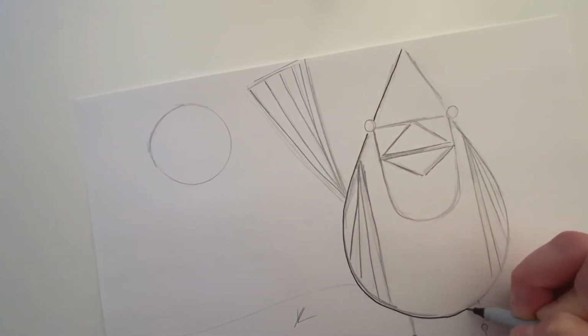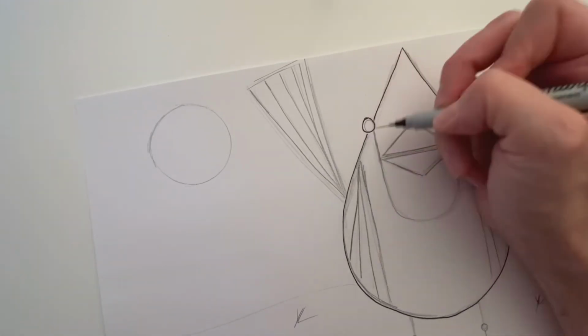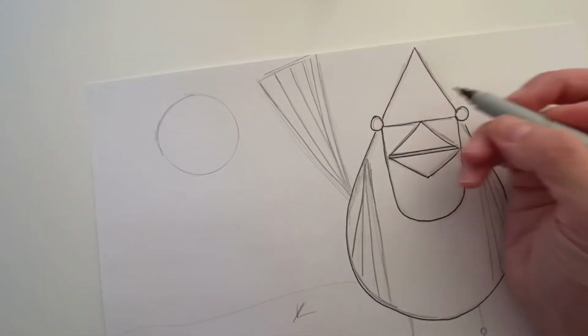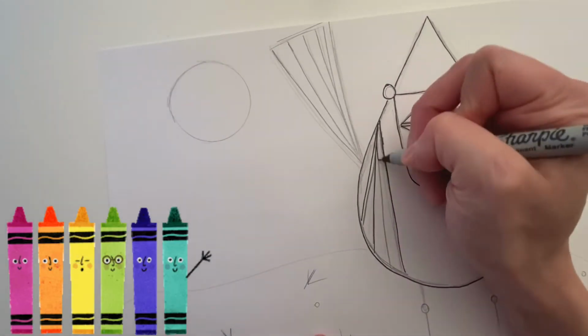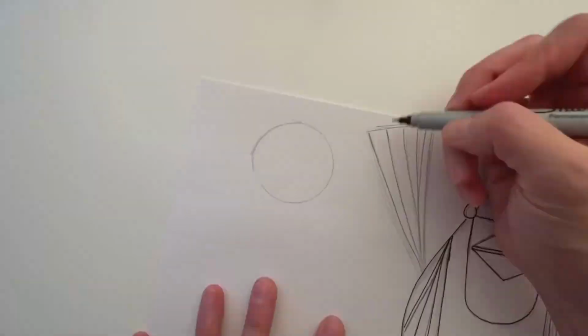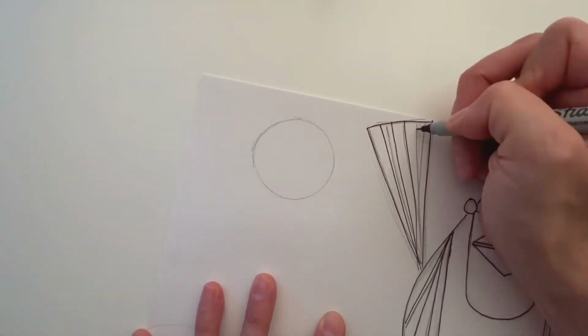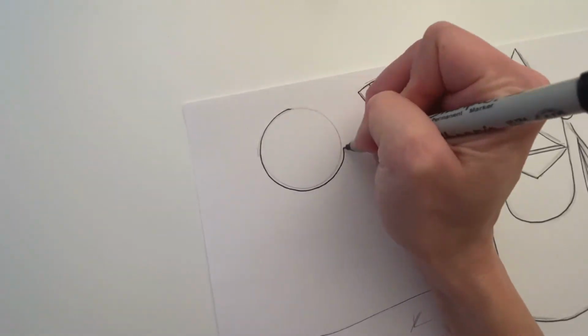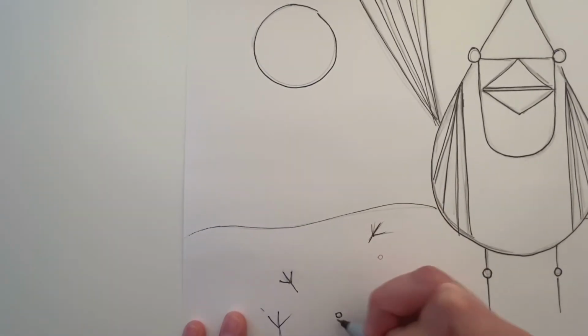When you are finished with your drawing, you can decide what you're going to do next. Will you outline your cardinal with Sharpie? Will you color it in with crayon or colored pencils or markers? Maybe you have some paint and you'd like to paint your cardinal. You can do whatever you like to add color to your project.